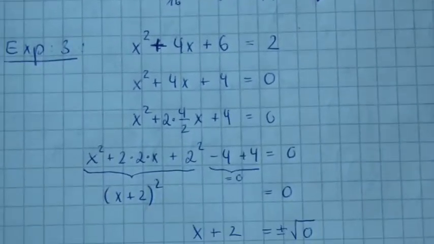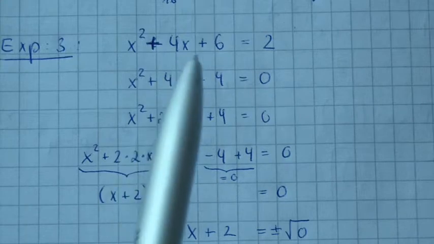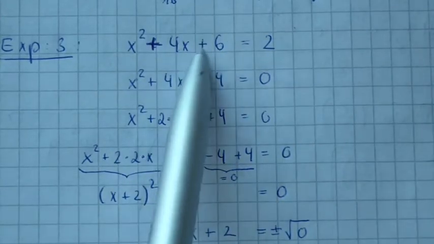Now let's go to example 3. Slightly harder, but still not very hard.